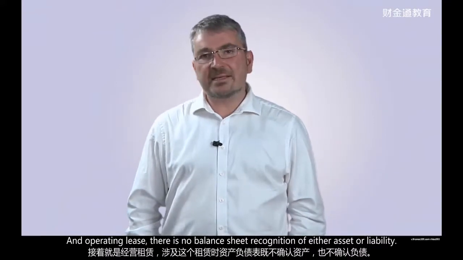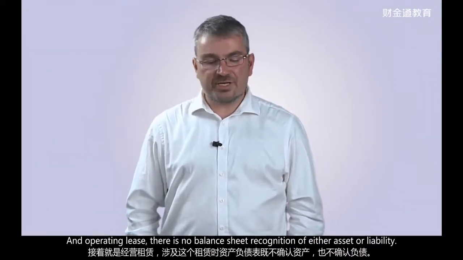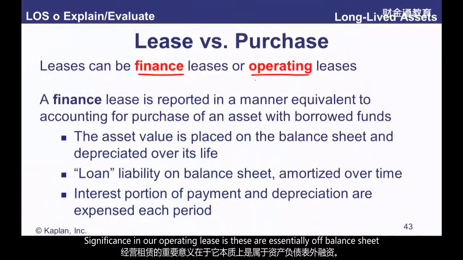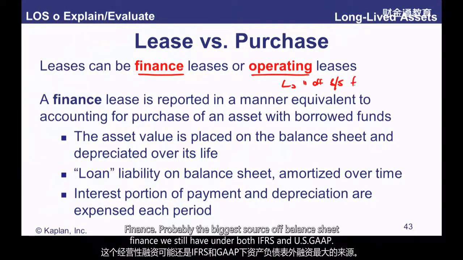And an operating lease, where there is no balance sheet recognition of either asset or liability. The significance of operating leases is that they are essentially off balance sheet finance, probably the biggest source of off balance sheet finance we still have under both IFRS and US GAAP.